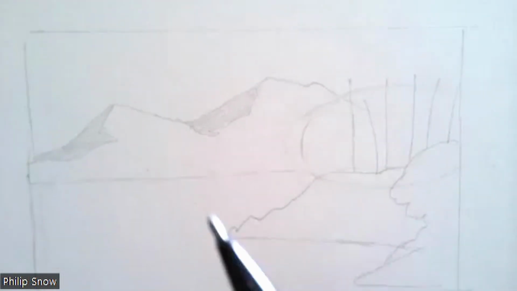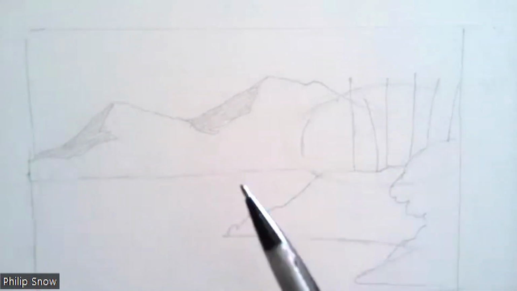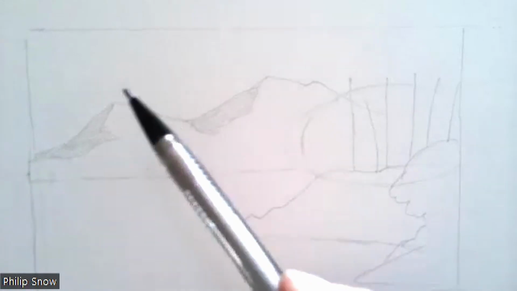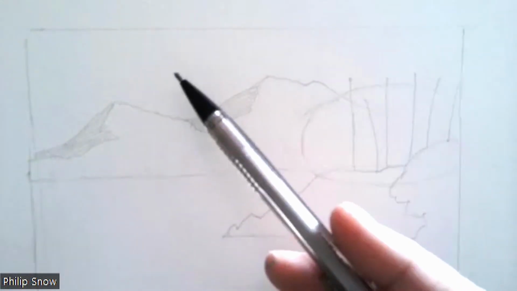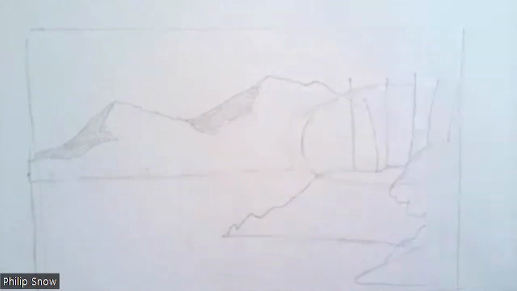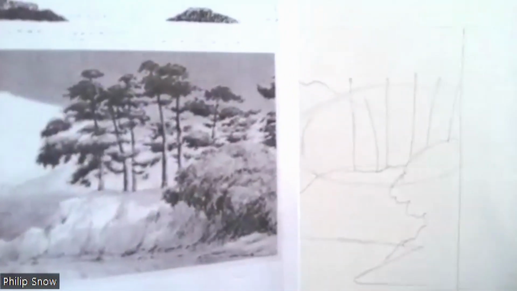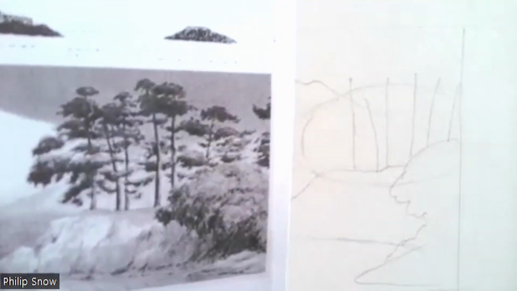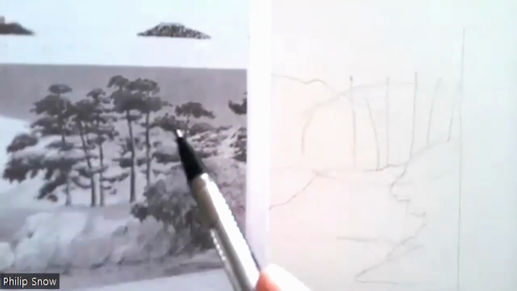Now, at the moment, I'm going to leave the sky, and you can do that later if you want to, depending on what sort of material you're using, whether you want to paint it or draw it. I'll leave the sky for the minute and concentrate on the trees. Now, you might remember when we drew trees a month or so ago, we did quite a few of these.